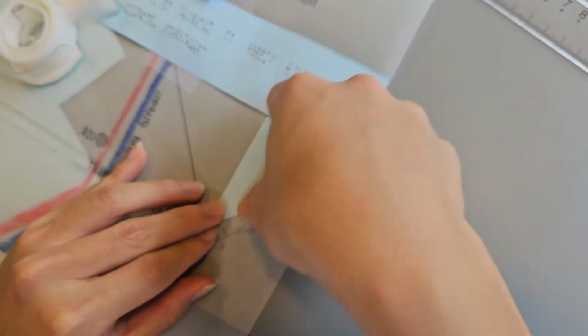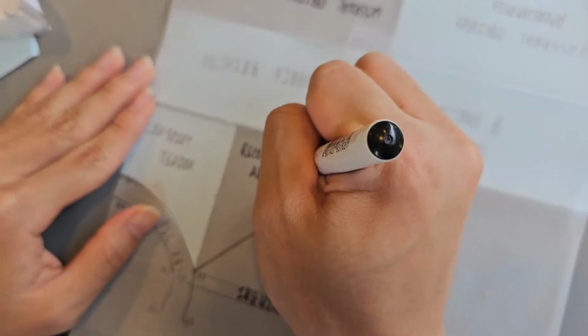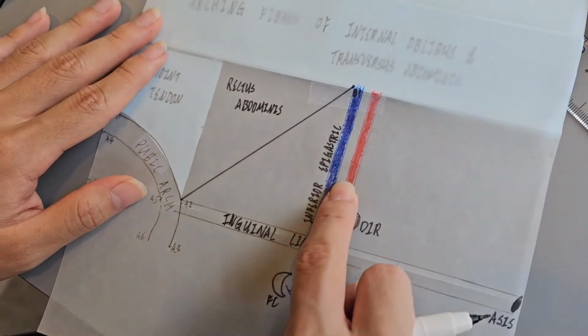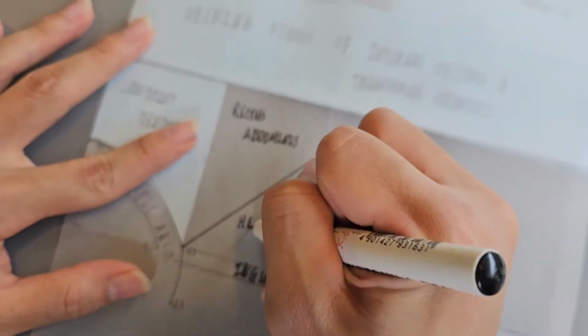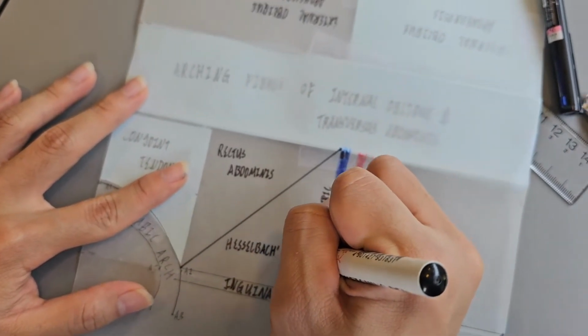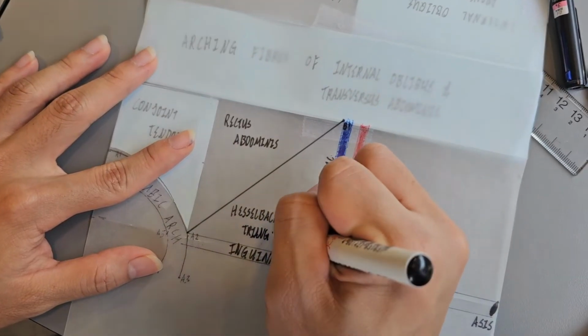Afterwards, you want to flip over the sheet, and the region between the diagonal line and the conjoint tendon, label it as the rectus abdominis. Now, for the region enclosed by the rectus abdominis, IEVs, and the inguinal ligament, label it as Hesselbach's triangle.